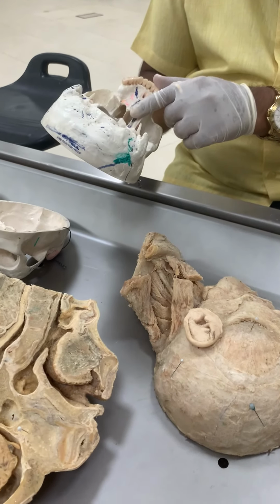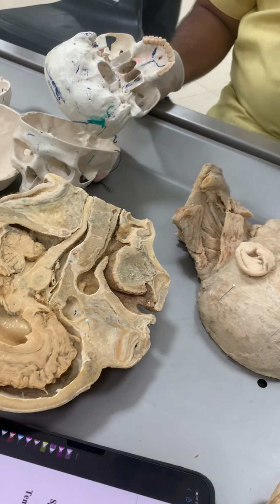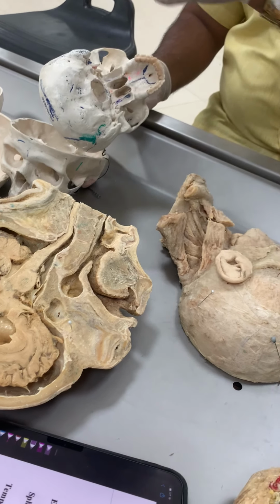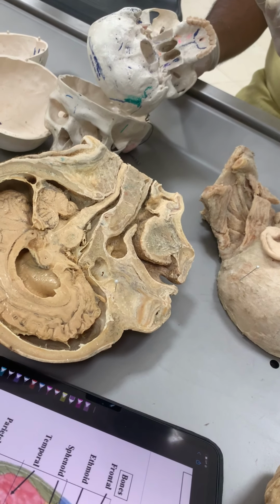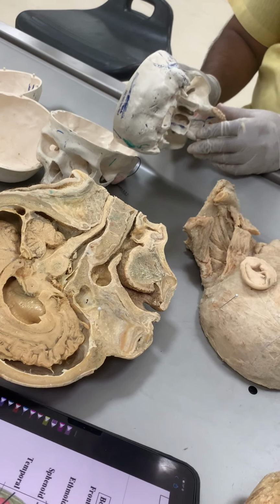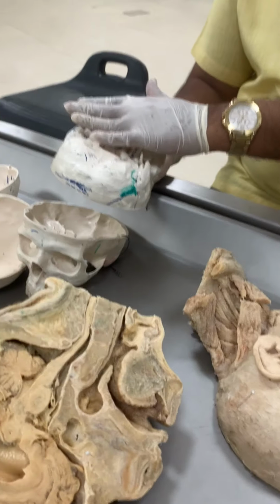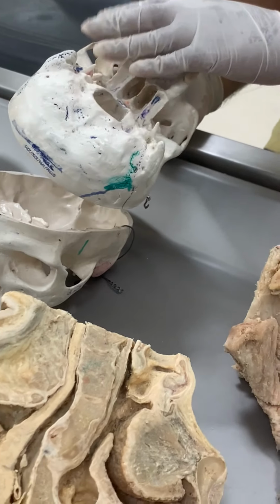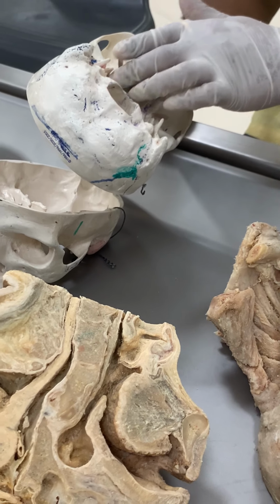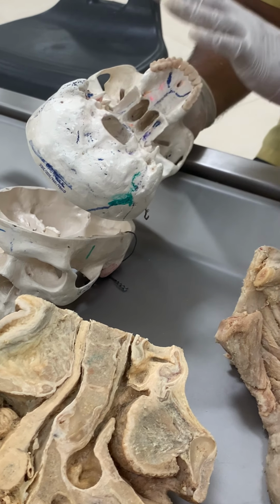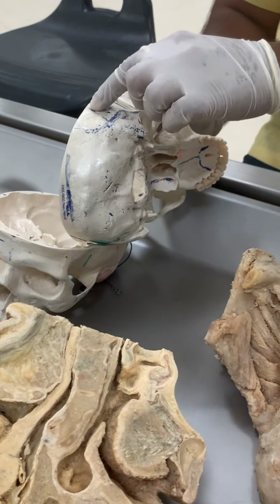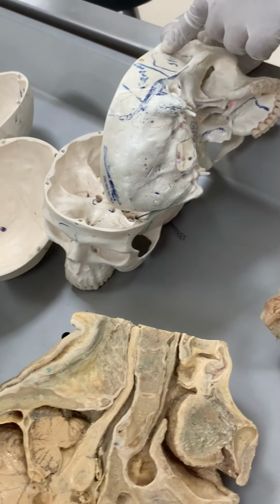The foramina, about the mid-exam. Yes, whatever topics we discussed for the mid-exam, take one fast revision. One thing you should remember is all the foramina and the structures passing through all the foramina. Then about the temporal bone.